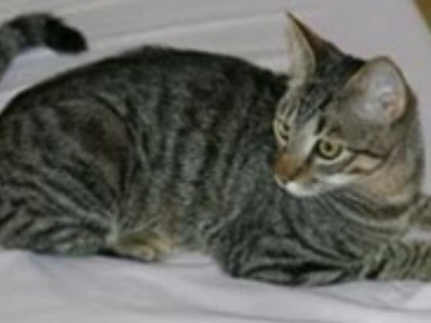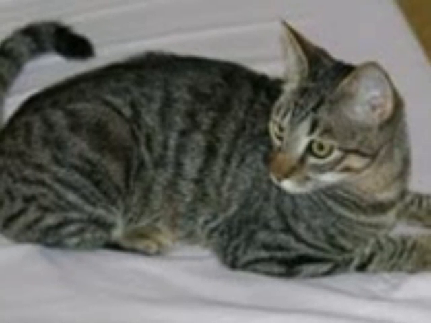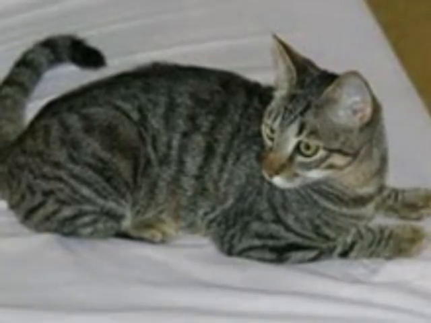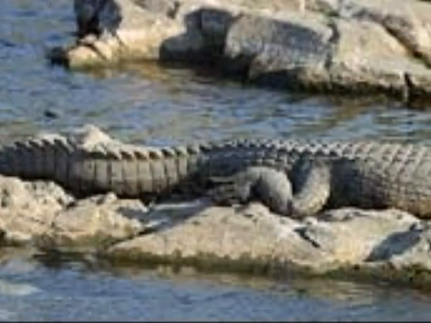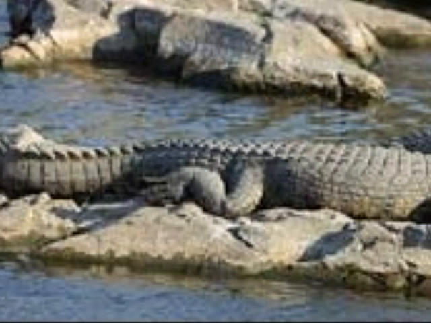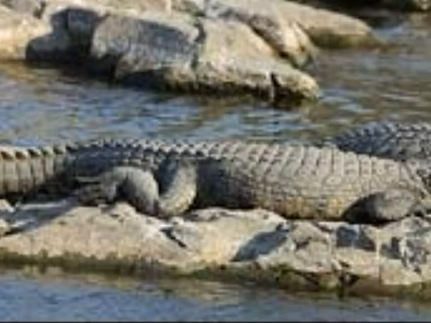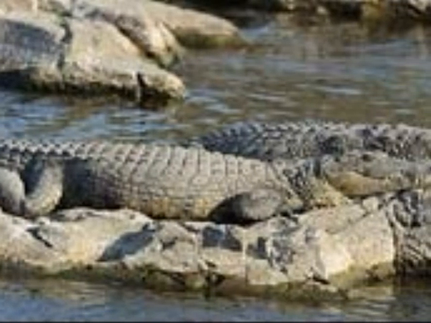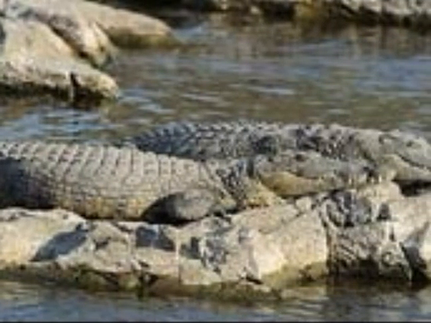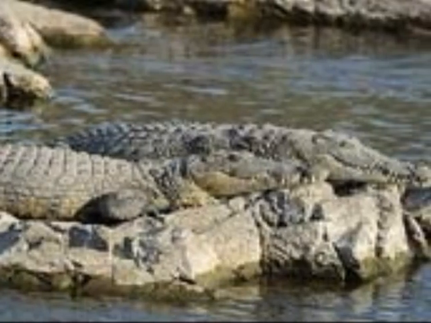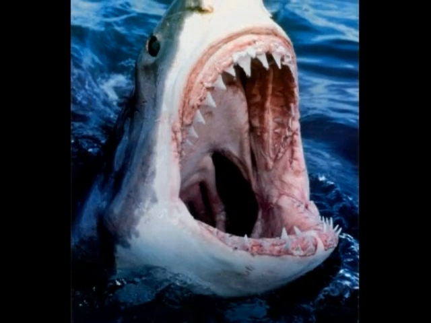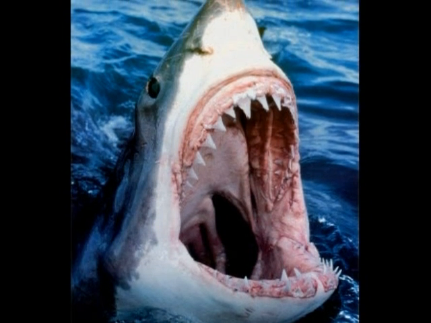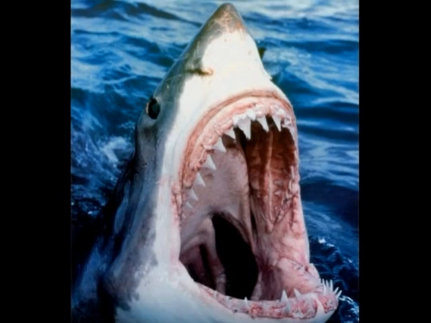I purr when I'm happy and meow when I talk. I live in many people's homes. I have scales and lie in wait for animals that come to drink in rivers and dams. I have many razor-sharp teeth that I use to tear apart my prey. I can only be found in salt water.